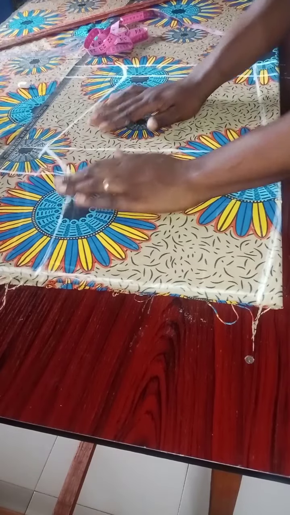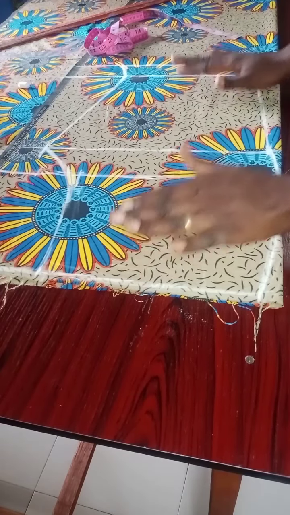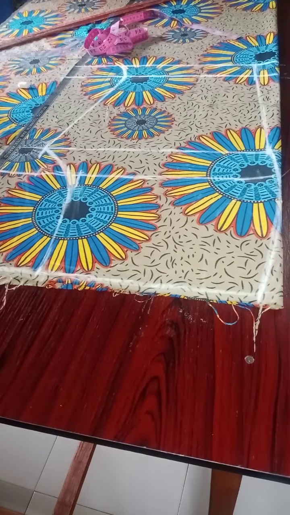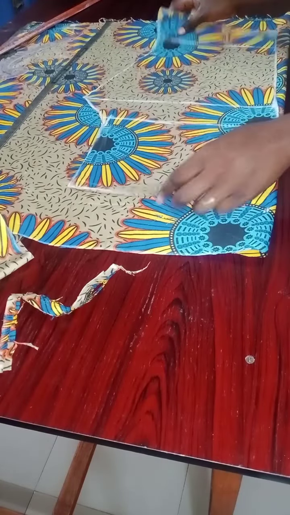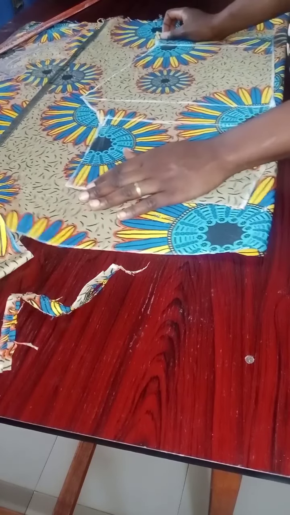So this is the front part of this knicker. I'm going to cut it out now. As you can see, our front part is already cut out, well cut out.